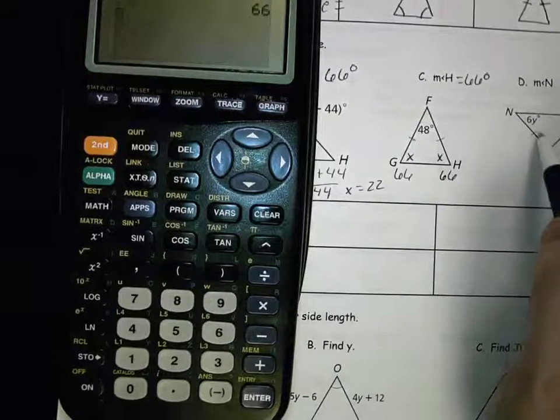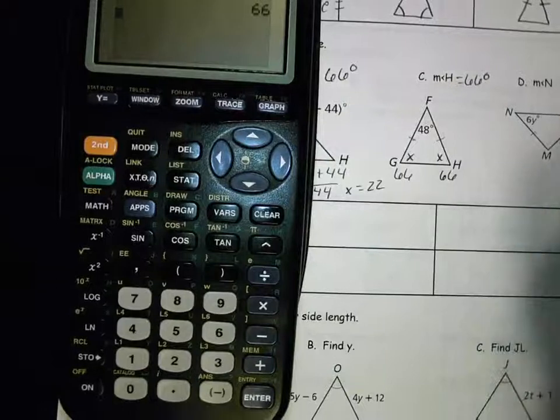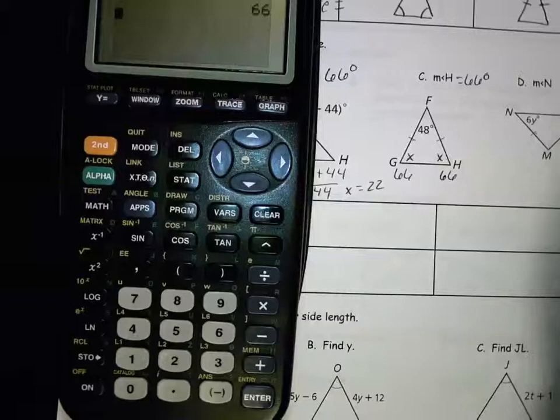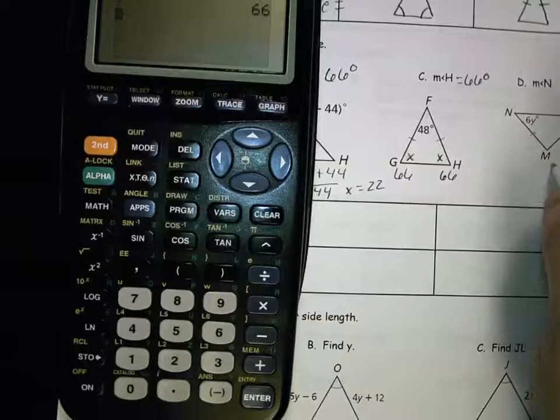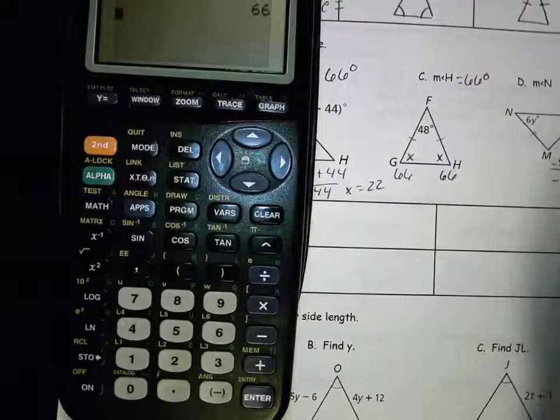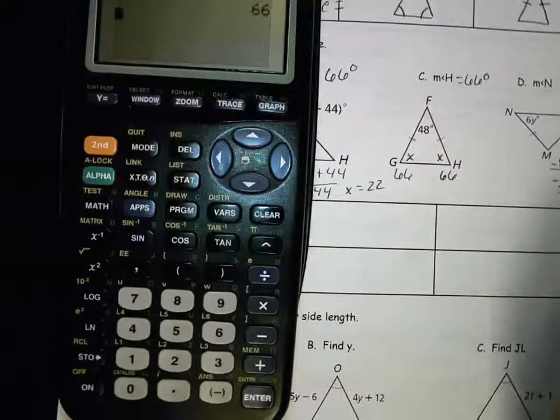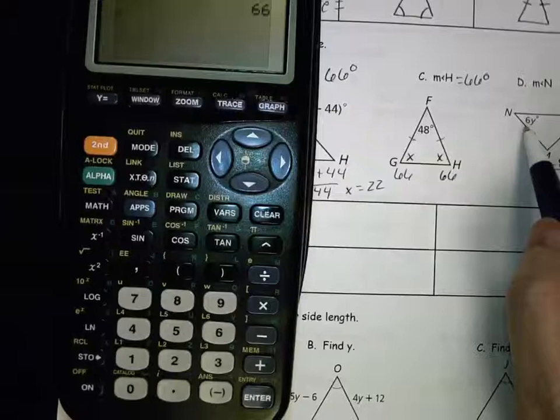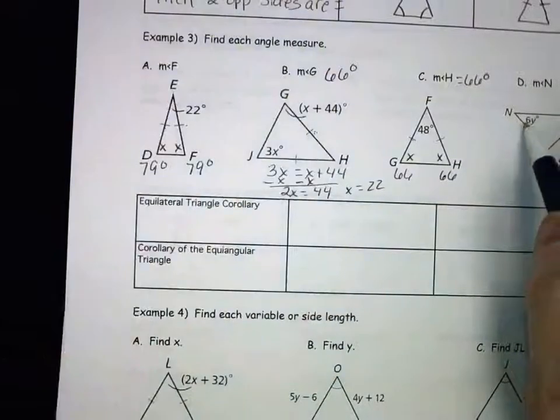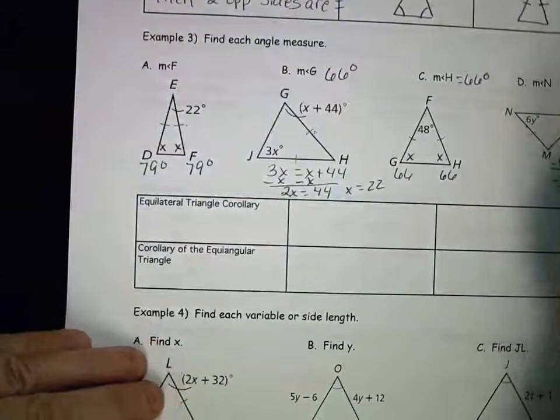Letter D, since these sides are congruent, these angles are also congruent. So 6y equals 8y minus 16. Subtracting 8y from both sides, you have negative 2y equals negative 16. And when you divide both sides by negative 2, y equals 8. And then to figure out angle N, 6 times 8 is 48 degrees.